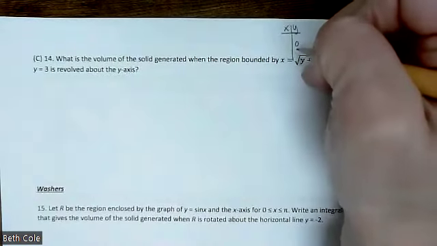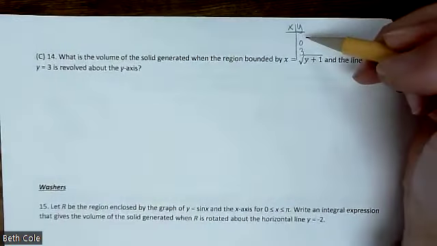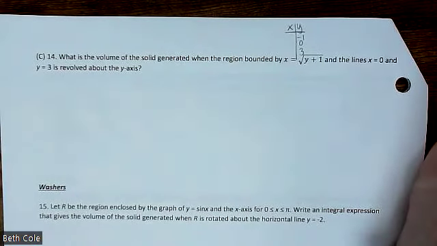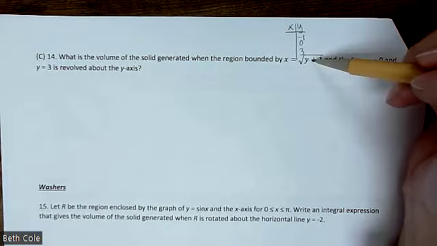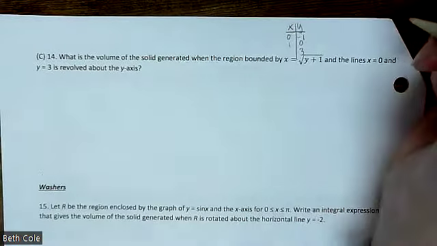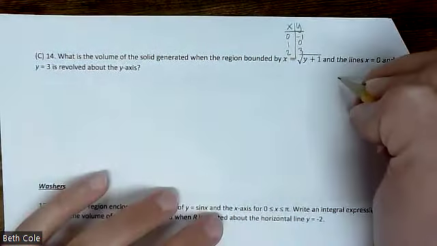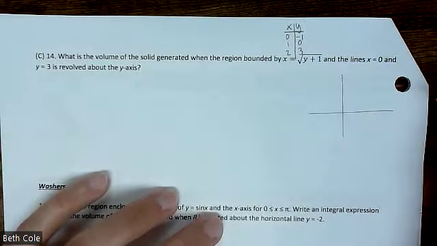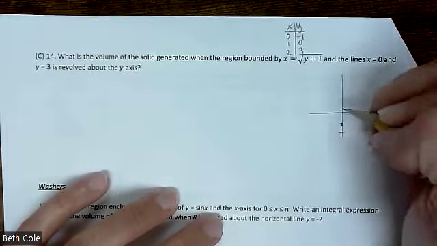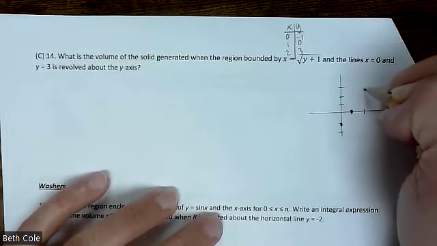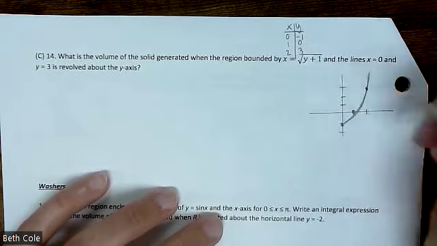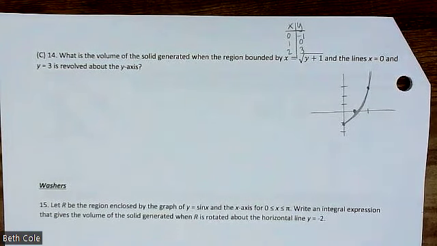What do you want to try and plug in for y? 0 is a good choice. 3 is also a good choice, but we skipped one. -1, there it is. So if you plug in -1, what do you get for x? 0, good. If you plug in 0, 1, and then if you plug in 3, you get 2. It'll be a parabola, so go ahead and plot those. Actually, it'll only be half a parabola though, because it was just a positive square root. We didn't have the negative square roots.